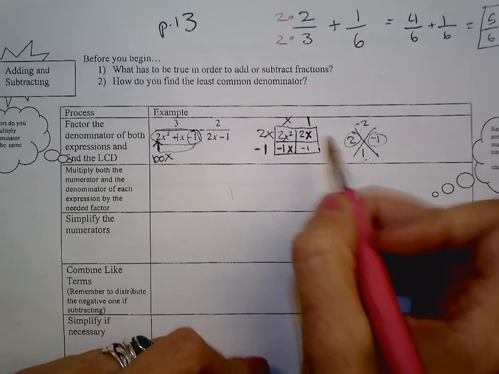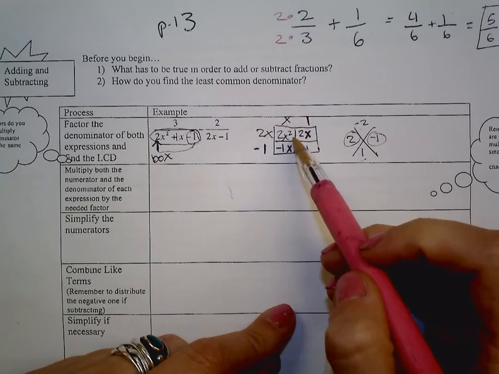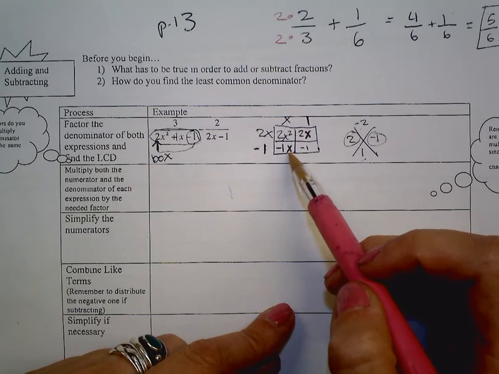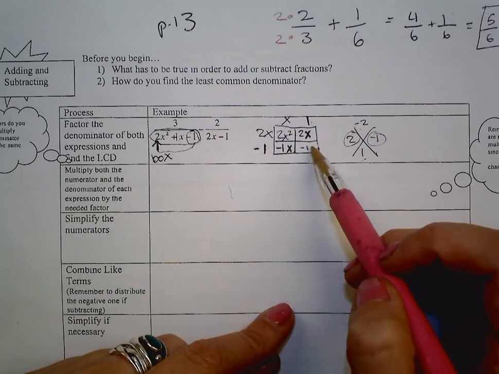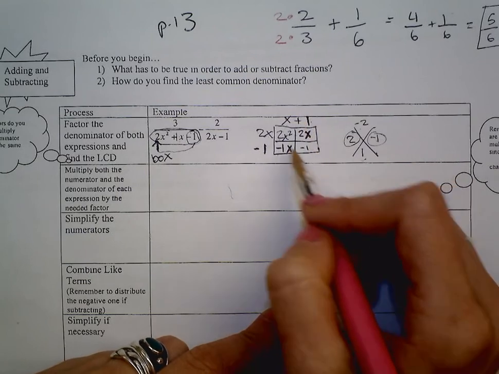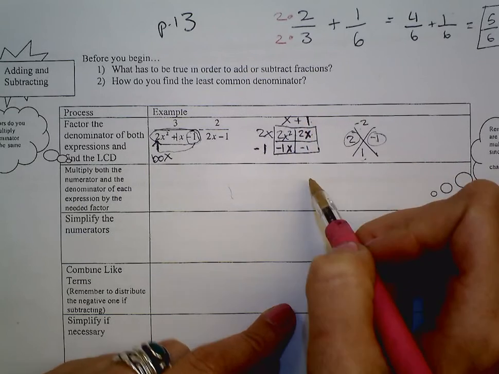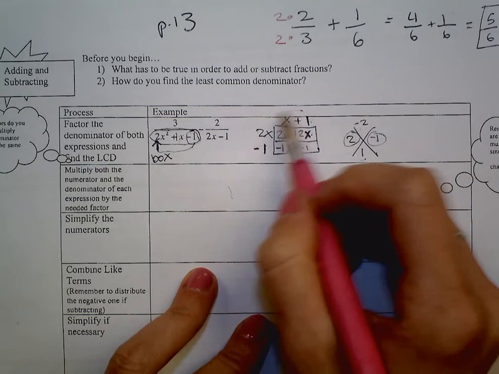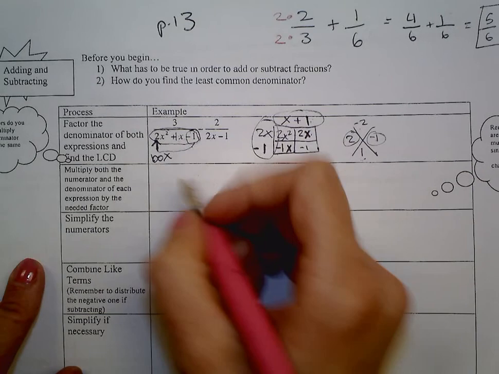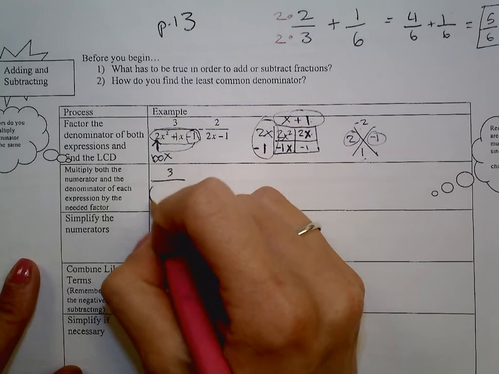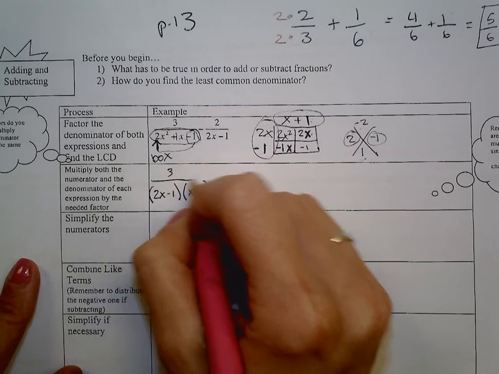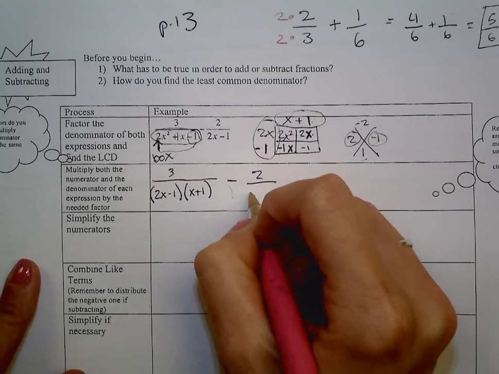So let's check here. 2x times x, 2x squared. Good to go with that. Negative 1 times x, negative 1x. Negative 1 times 1 gives me negative 1. So I know this must be a positive 1 to give me a negative here. 2x times a positive 1 gives me a positive 2x. So here are my factors that I'm going to use to replace this denominator. So this is going to be 3 over 2x minus 1 times x plus 1, minus 2 times 2x minus 1.